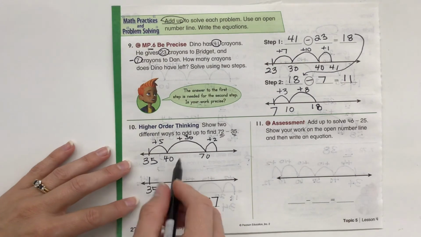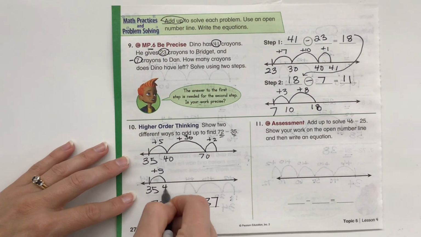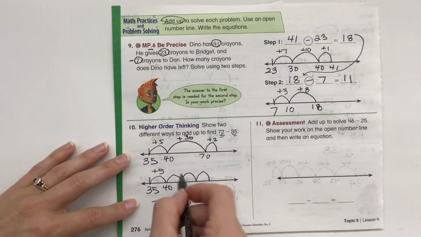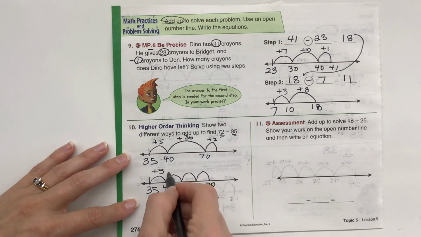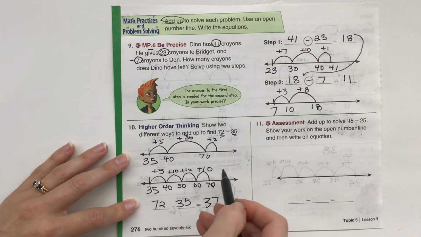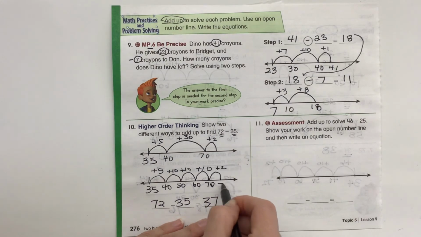Another way I can do it is I can break this up into 3 groups of 10. I can do my plus 5 to get me to 40, and then I can do 50, 60, 70. These are all plus 10, plus 10, plus 10. And then we need to do 2 more, plus 2 to get me to 72.